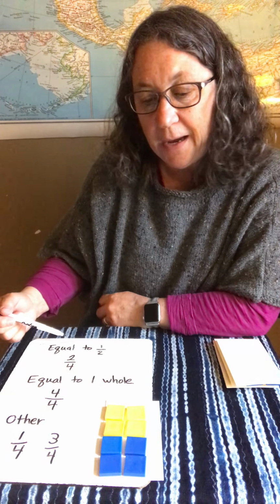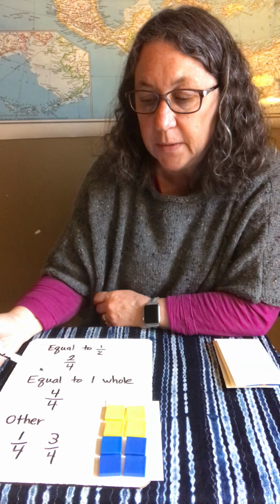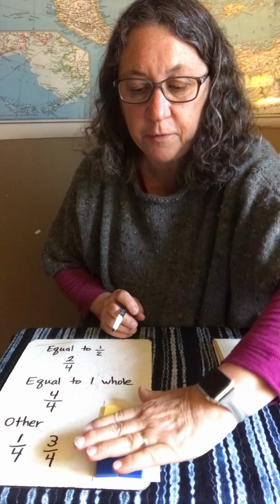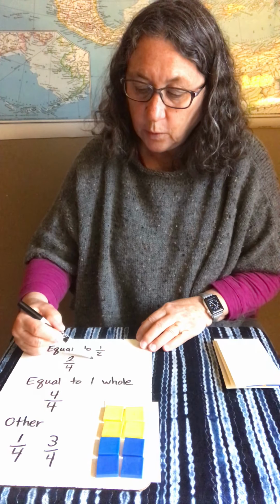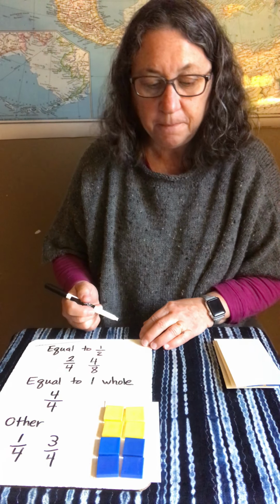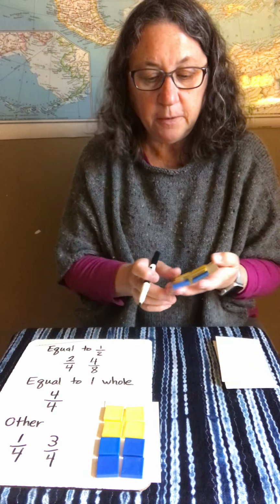Is that the same as a half? Is that all of them? Is it equal to a whole, or is it something else? I think you'll agree with me that it is the same as a half. So 4 out of 8 is equal to 1/2. Here's my next model.